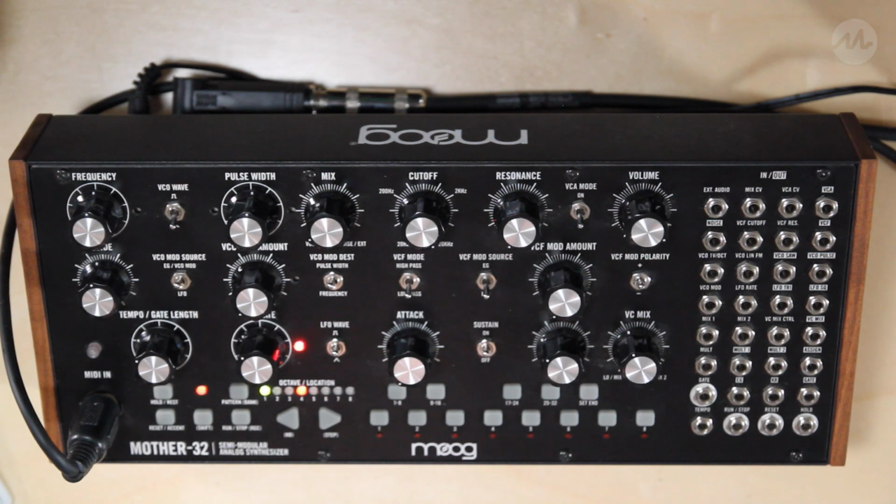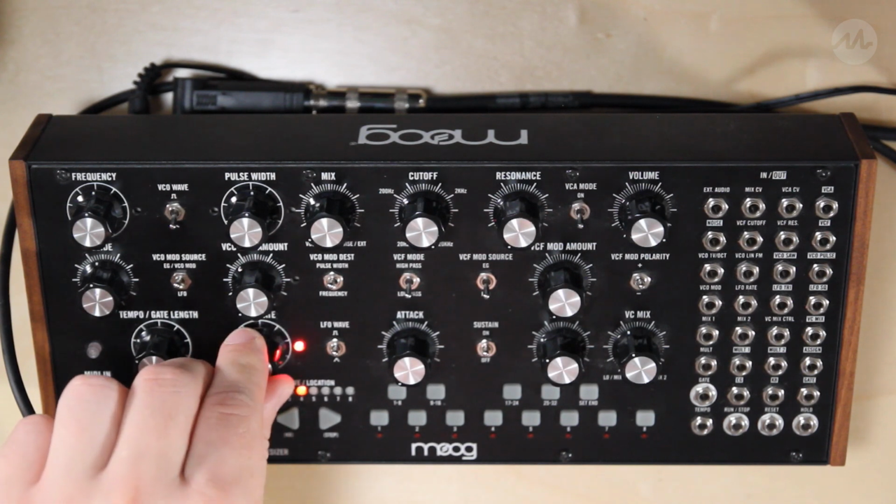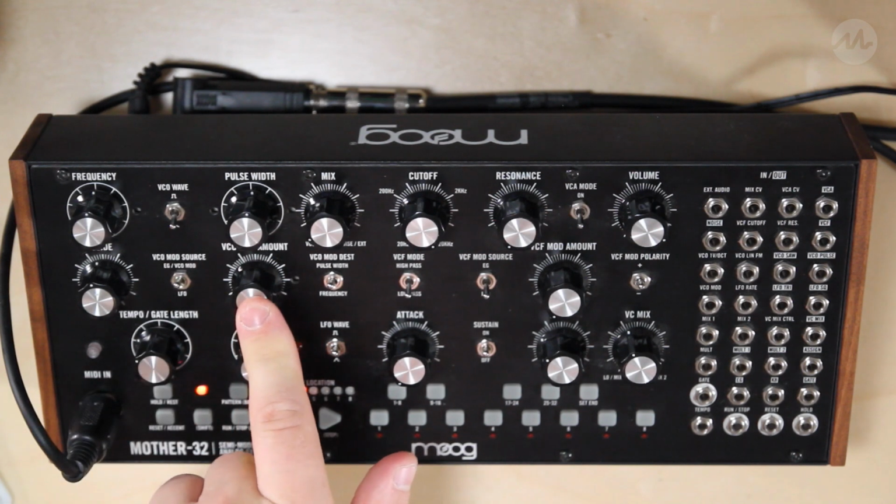These are essentially pre-configured modulation options that come with the Mother 32, and that's what makes this a semi-modular rather than a completely modular synth. So let's run through those default modulation options, and then we'll look at some tips and tricks we can do with the patch bay. So to start with, let's take this LFO and look at the VCO mod here.